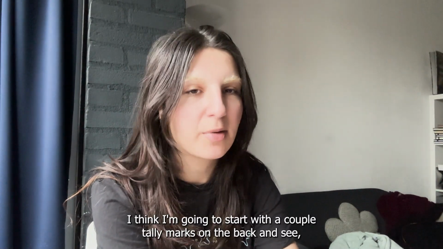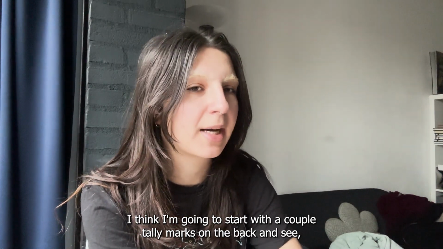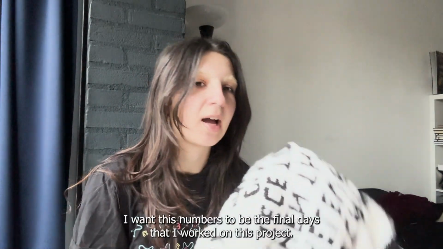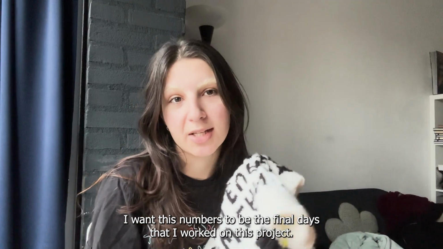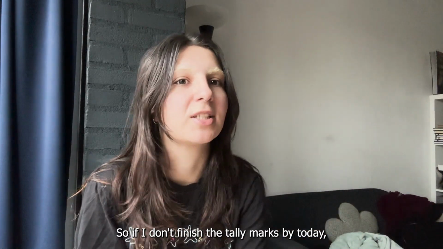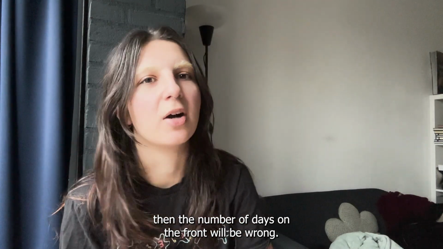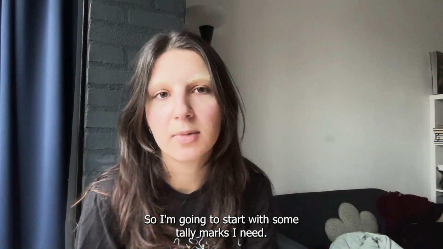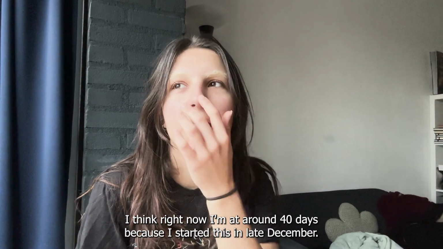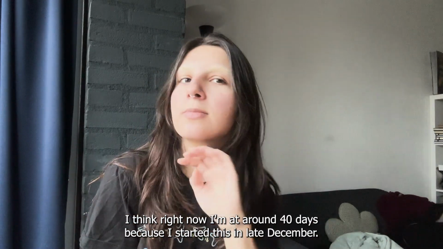I think I'm going to start with a couple tally marks on the back and see, because the thing is, I want this number to be the final days that I worked on this project. So if I don't finish the tally marks by today, then the number of days on the front will be wrong. So I'm going to start with some tally marks. I think right now I'm at around 40 days because I started this in late December.